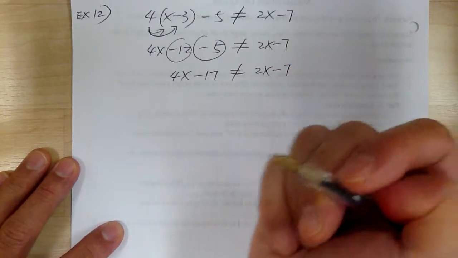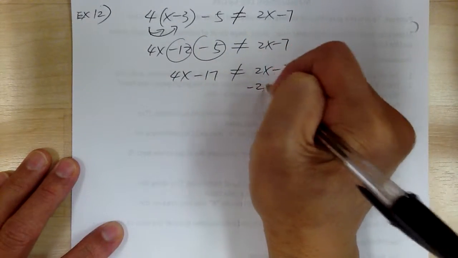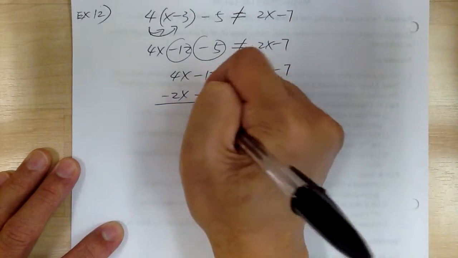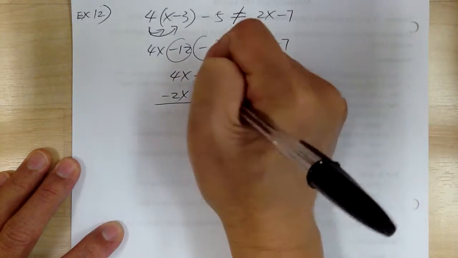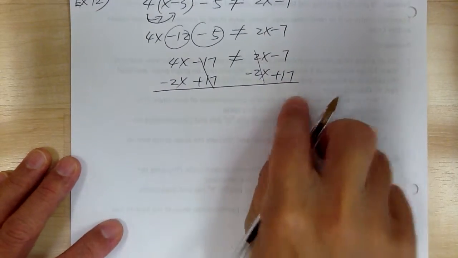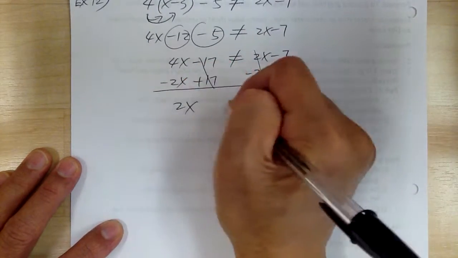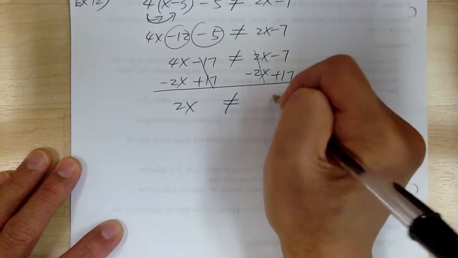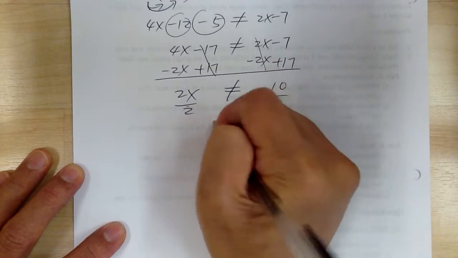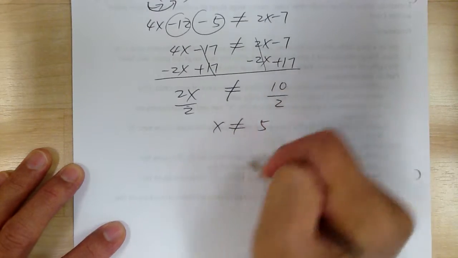So move the variable to the left-hand side, so minus 2x, minus 2x, so it cancels out. So plus 17, plus 17. Again, you move the variable to the left-hand side, move the number to the right side. So you got 2x is not equal to 10, divided by 2, divided by 2. So x is not equal to 5.